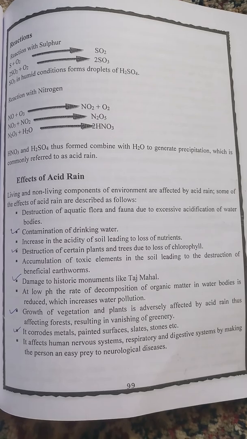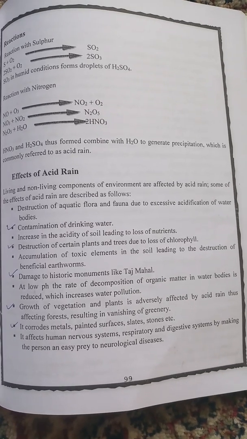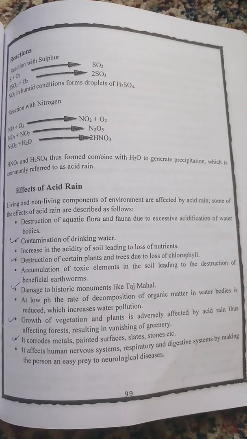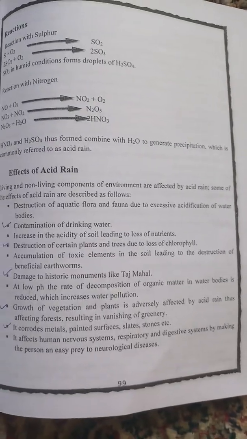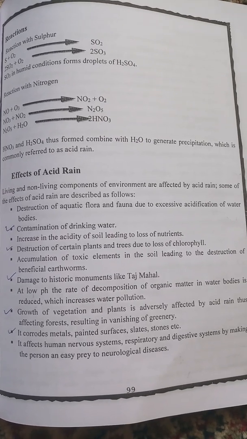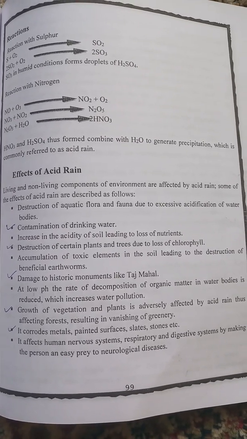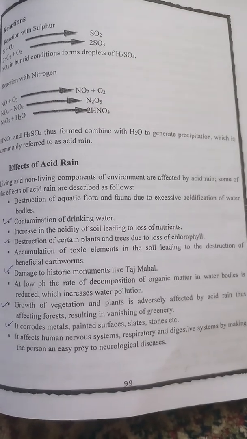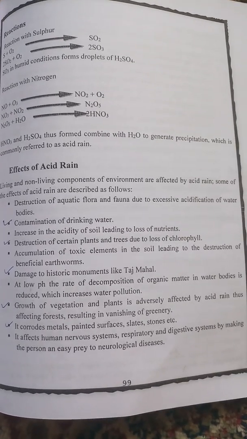Previously, we have discussed acid rain, what it is, how it is formed, and what are the basic things which go into the composition of acid rain. Today, we will try to understand the effects of acid rain, how acid rain poses different threats or causes damage to different things.